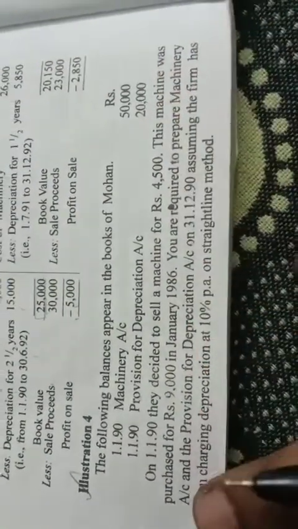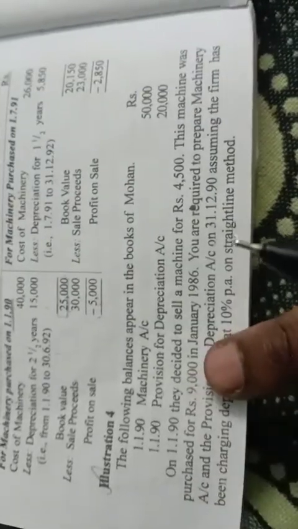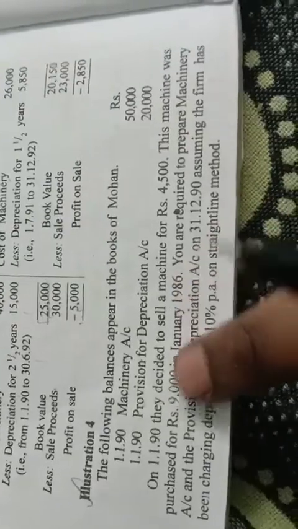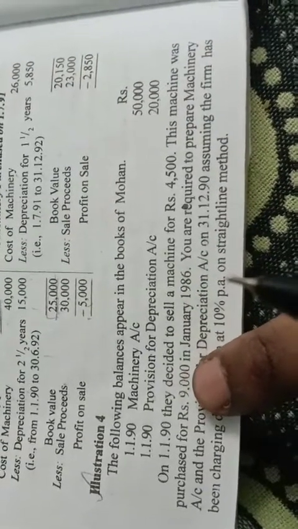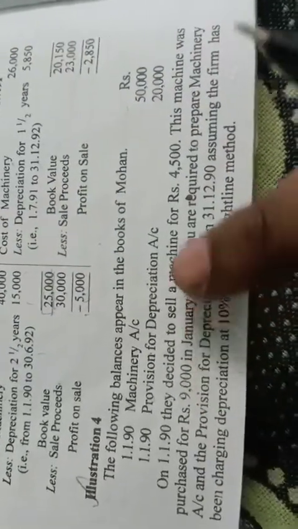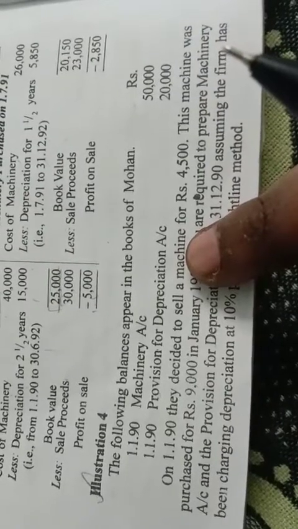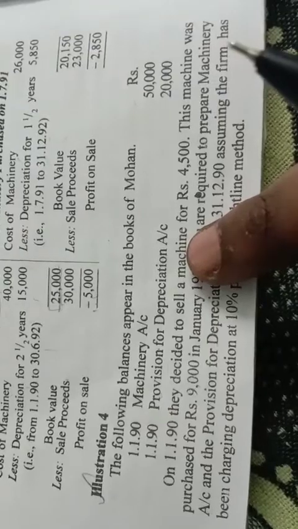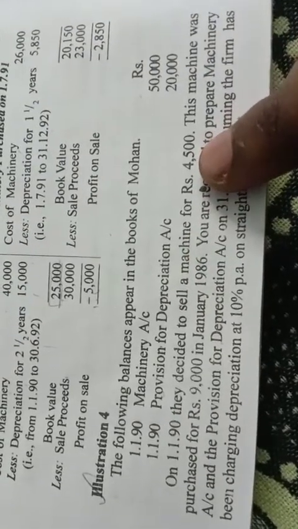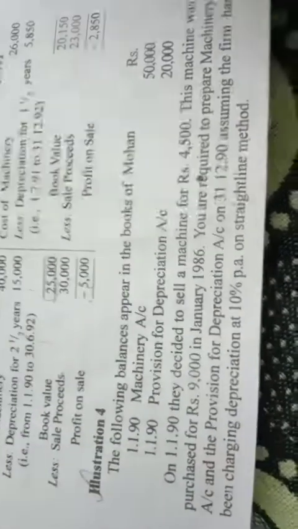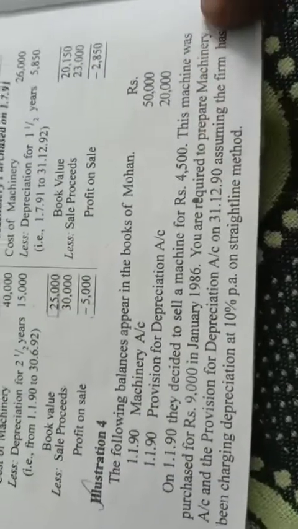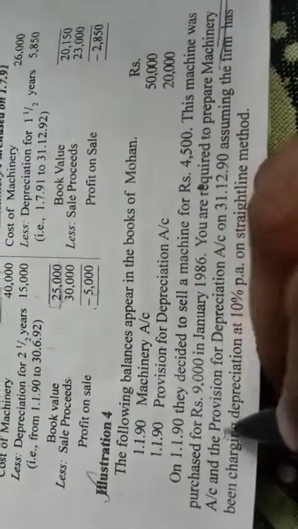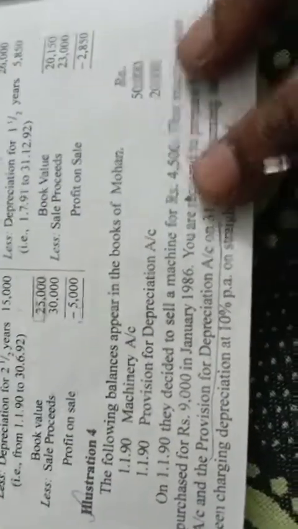This machine was purchased in 1986. Mohan purchased a machine for rupees 9,000. Now on January 1st, 1990, he wants to sell that machine, and its sale value is 4,500. You are required to prepare a machinery account.